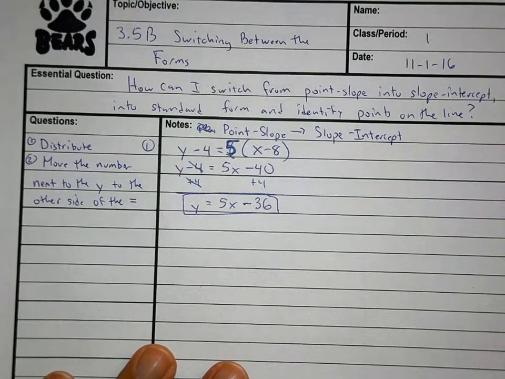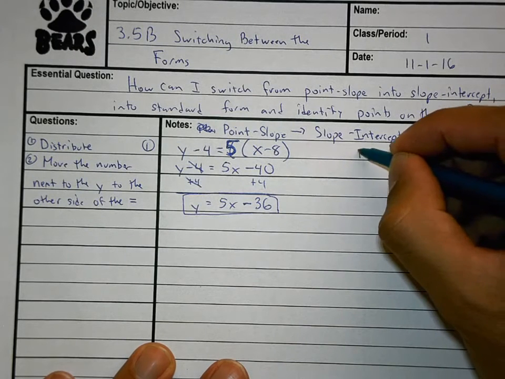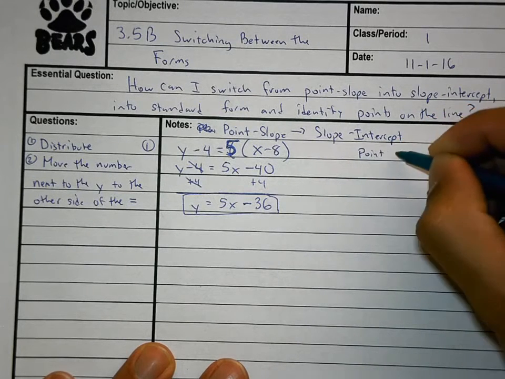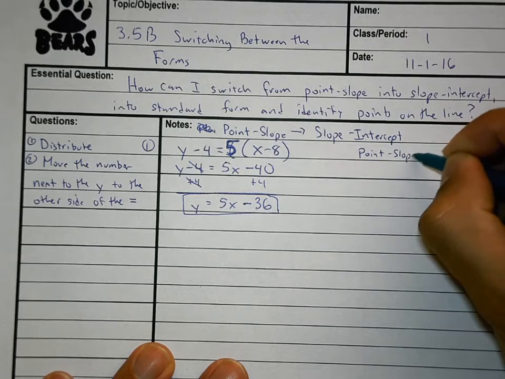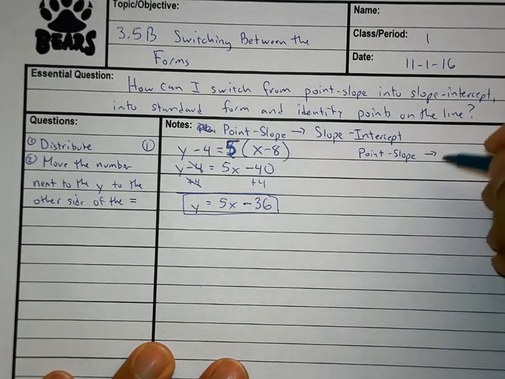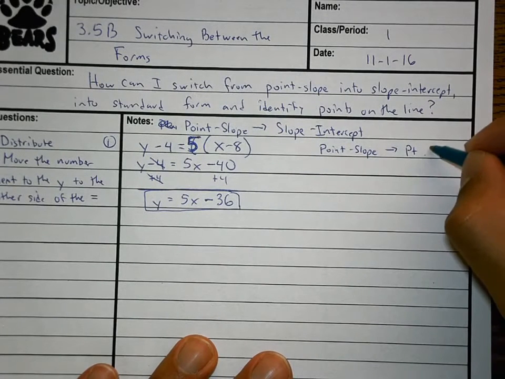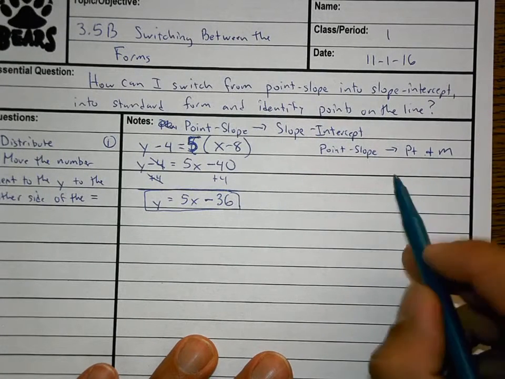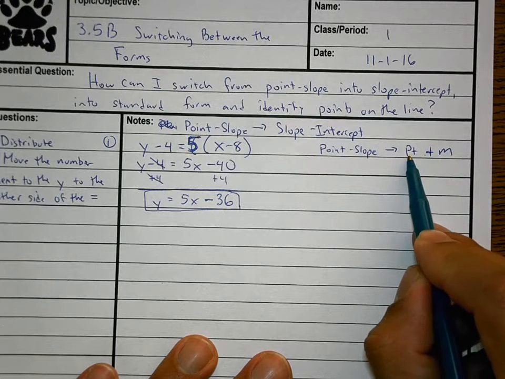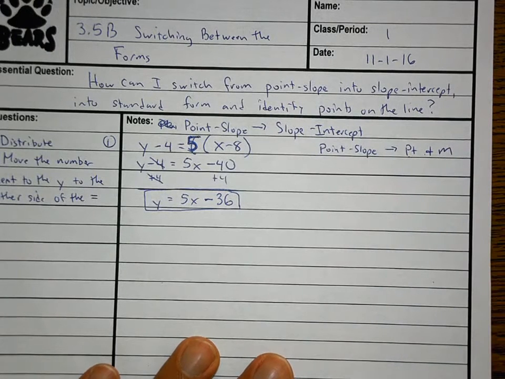Now what I want to do is point-slope, and I want to know what the point is and the slope is. I want to know what the point is, PT, and I want to know what M is. There's no work for you to do here.